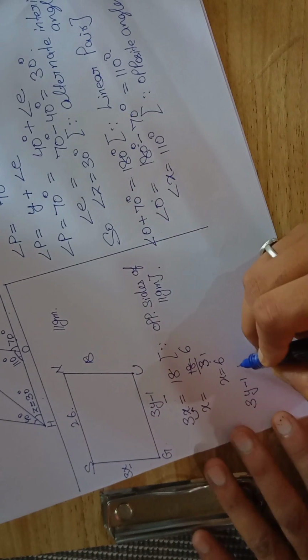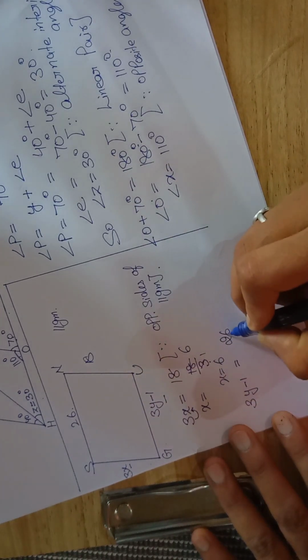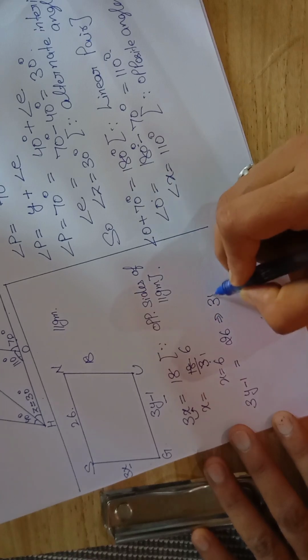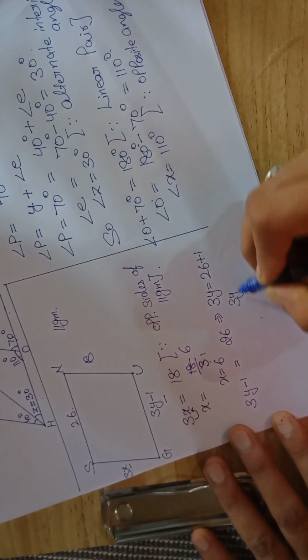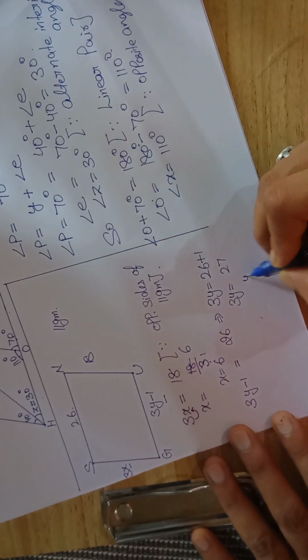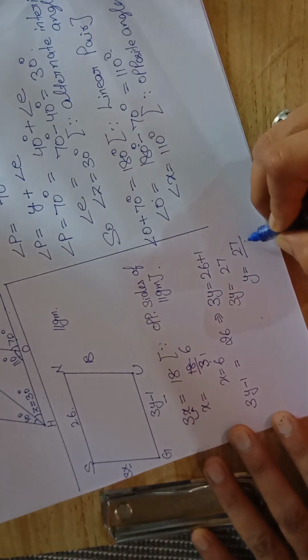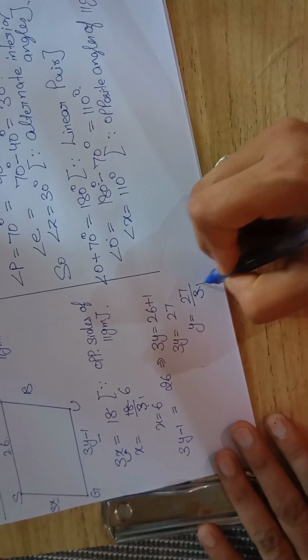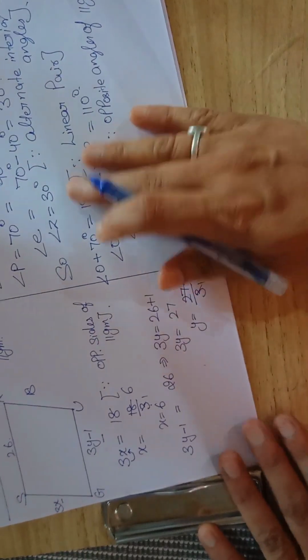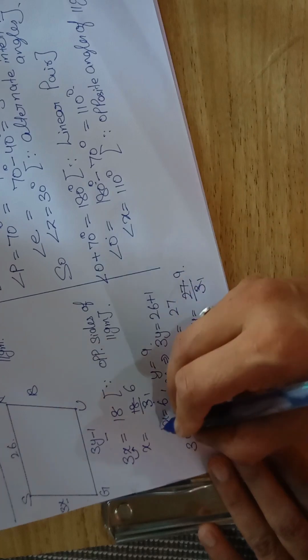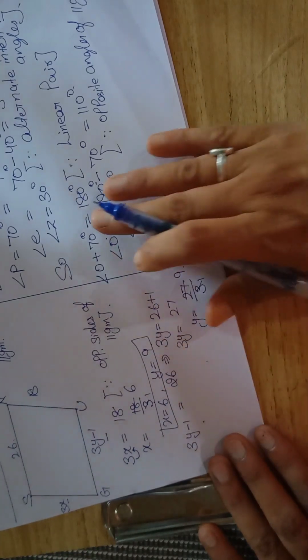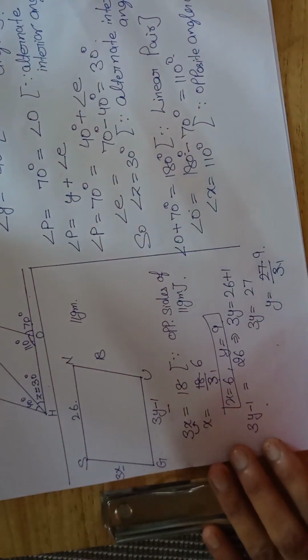How can we find this? 3y minus 1, that is equal to 26. And we can write 3y is equal to 26 plus 1. This is 3y, that is equal to 27. And y is equal to 27 upon 3. This is 9. So our y is 9 and our x is 6. So in this way, I do this.